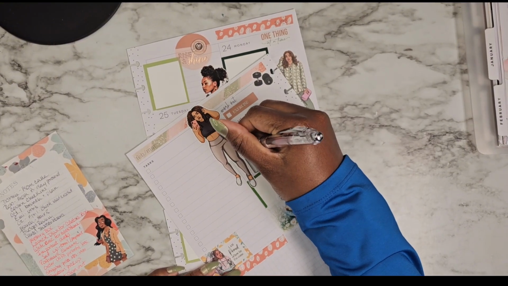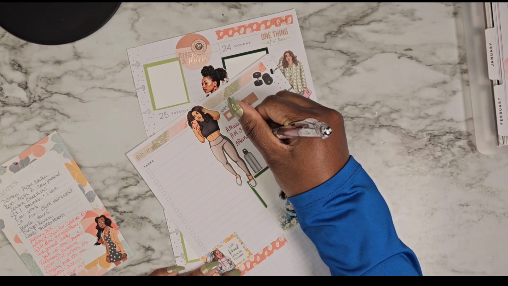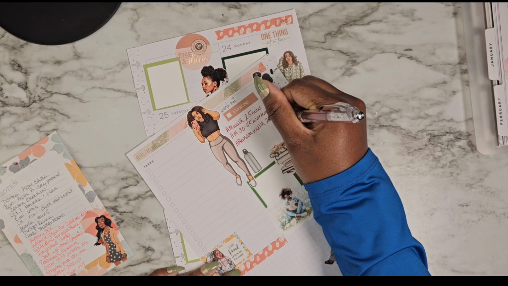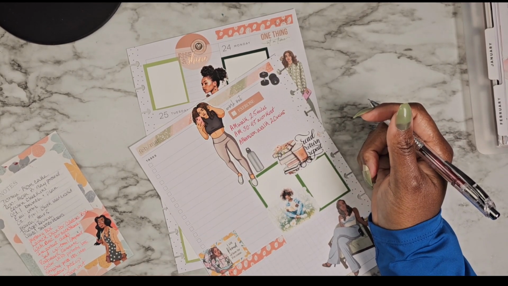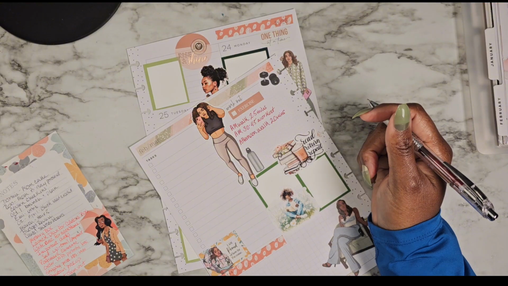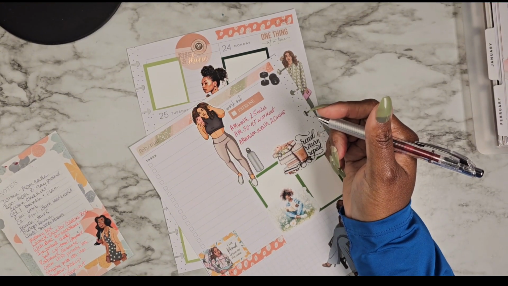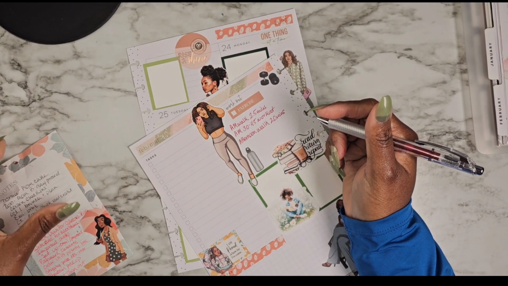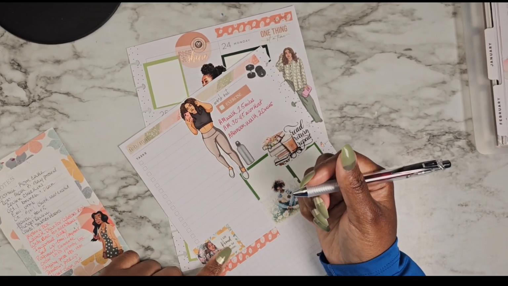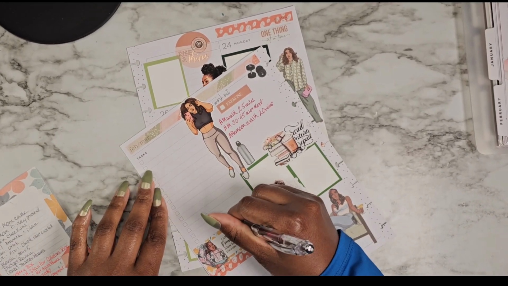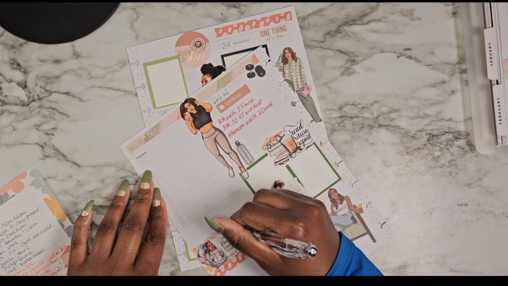You also want to write out what appointments you may have, appointments that you need to schedule, or anything that needs to be rescheduled. Then I also make a list of personal to-dos and a list of work to-dos. The long section on the left hand page is usually where that long task list goes.